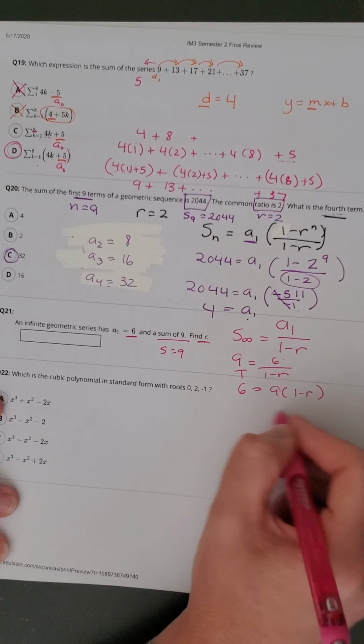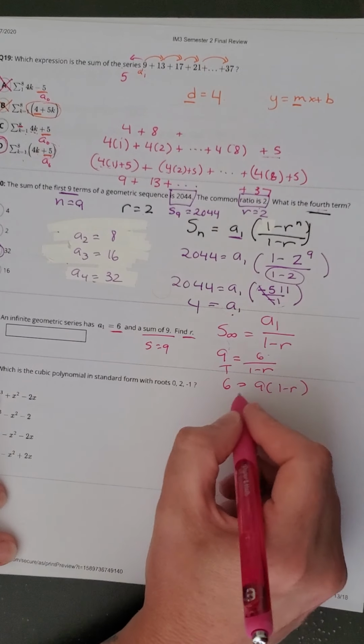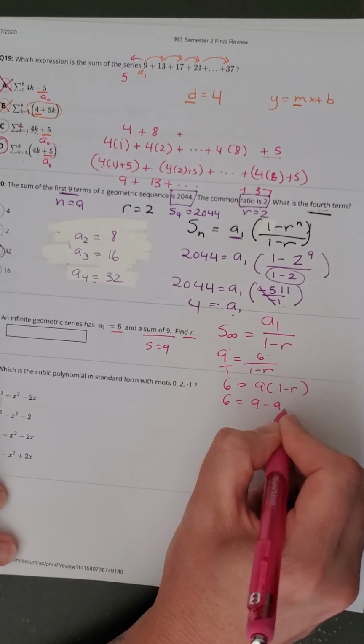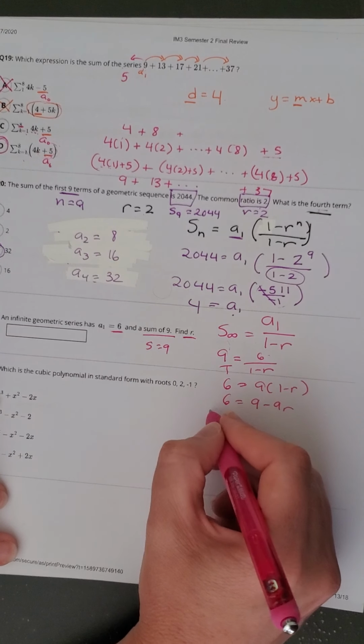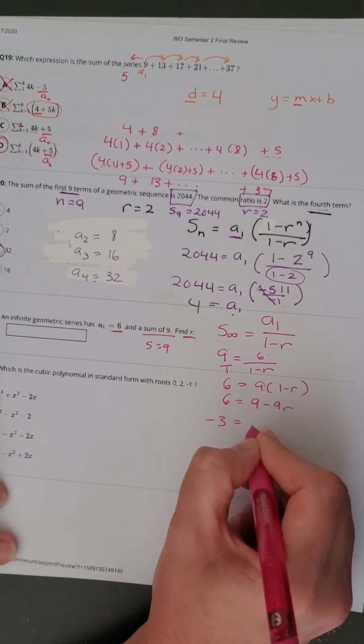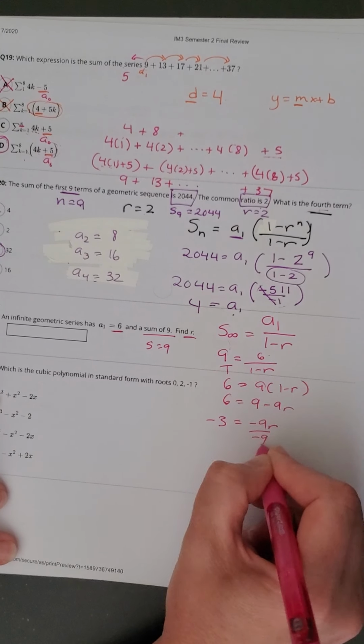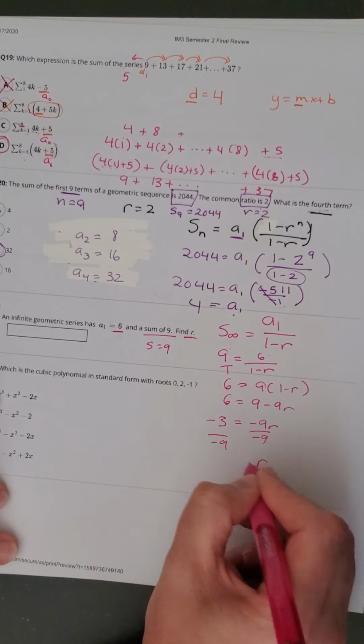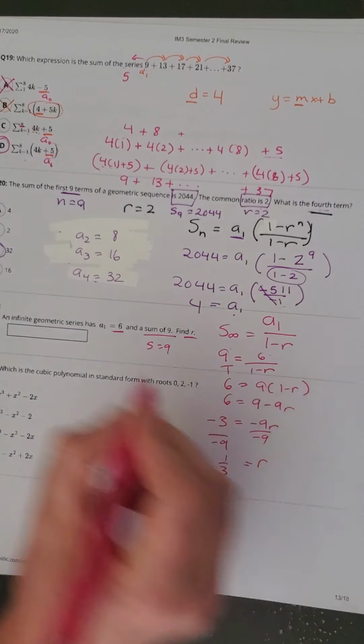You could distribute through or just divide by 9. It's up to you. I'm going to distribute. So I get 6 equals 9 minus 9R. Subtract the 9 over. I get negative 3 equals negative 9R. Divide by negative 9. R equals 1 over 3. So 1/3.